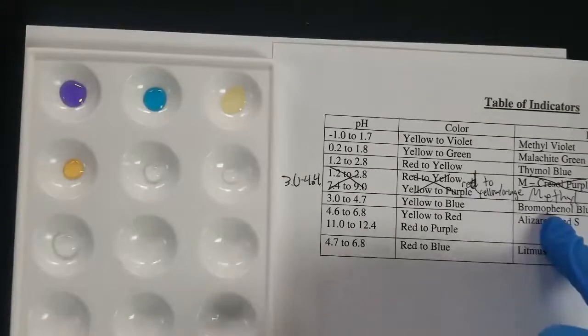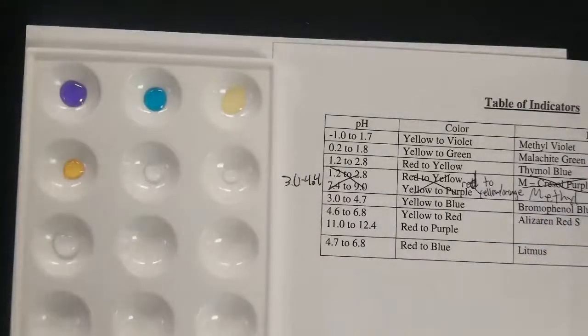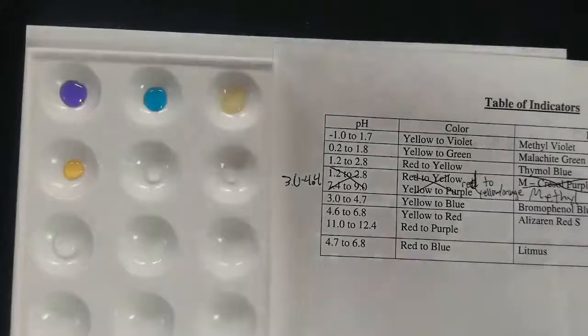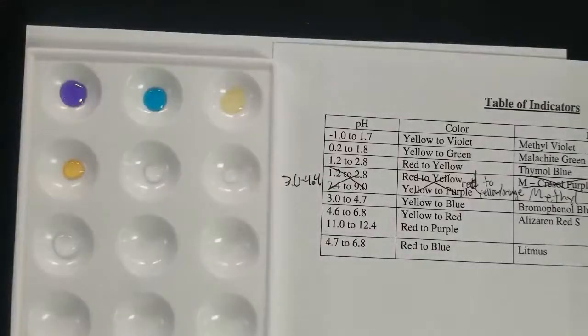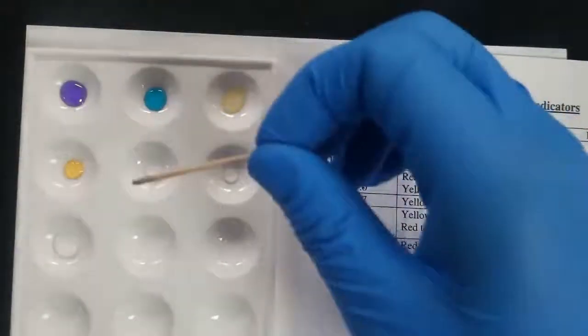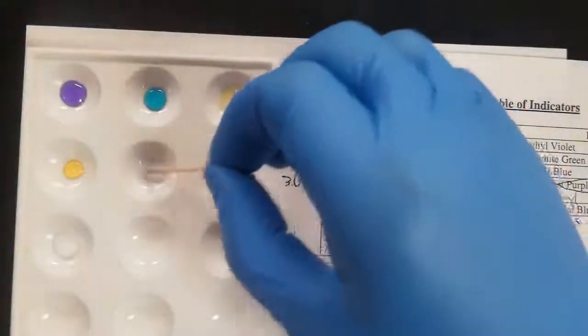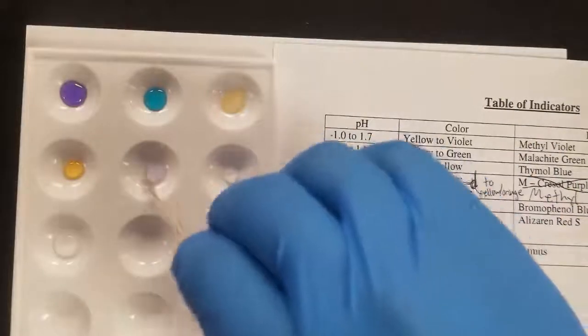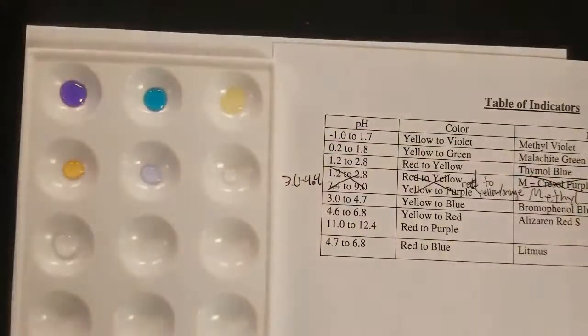Next up is bromophenol blue. And you can see it gives us a blue color, so probably higher than 4.7.